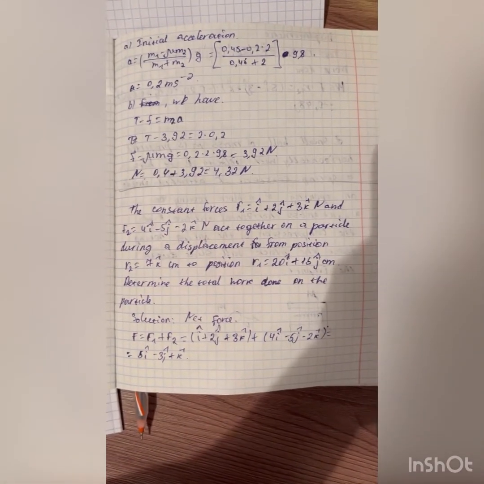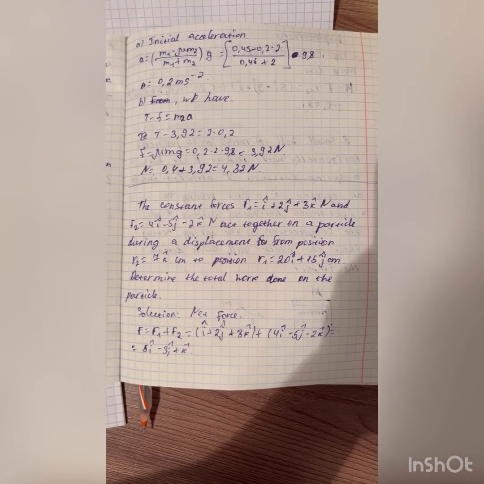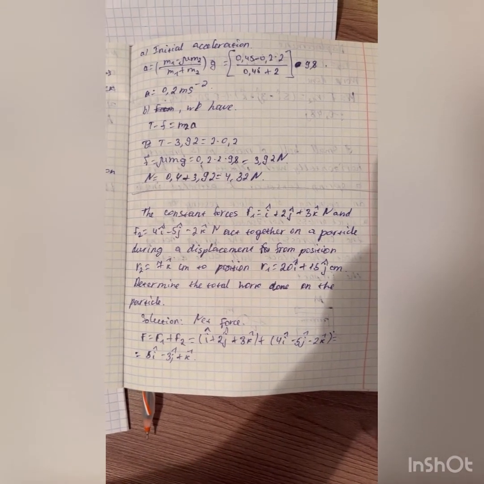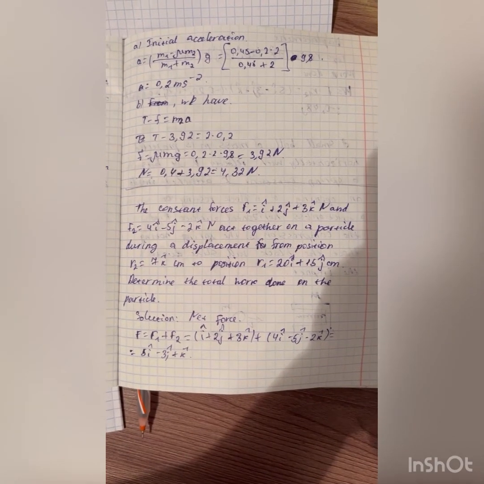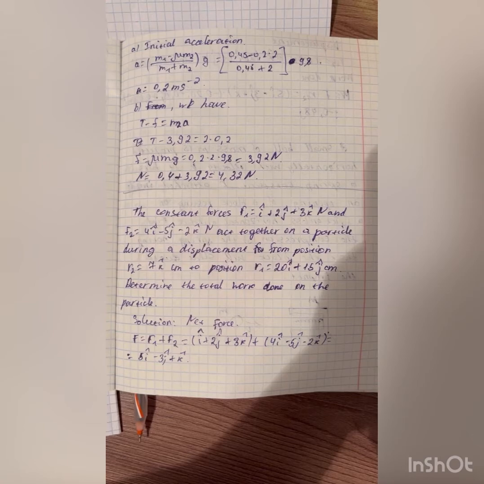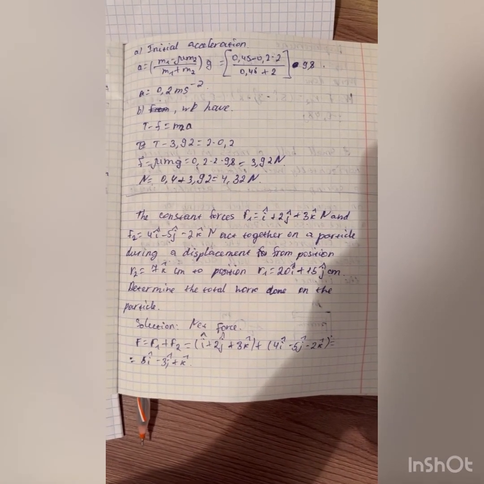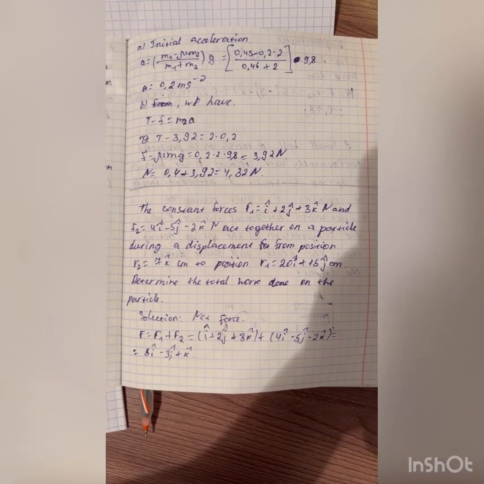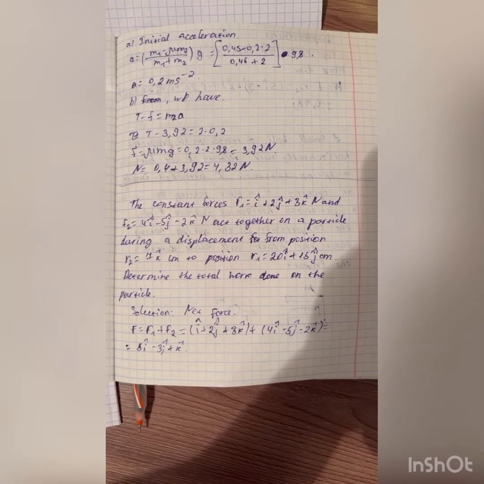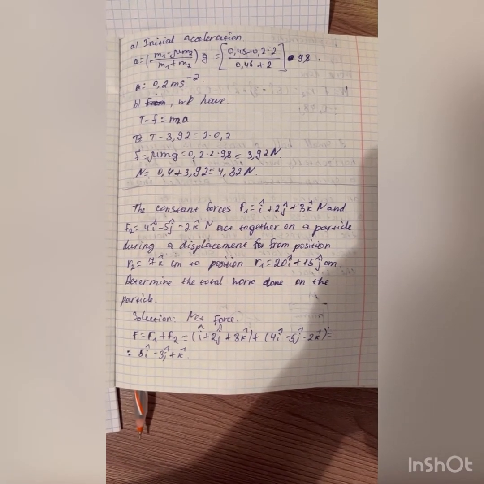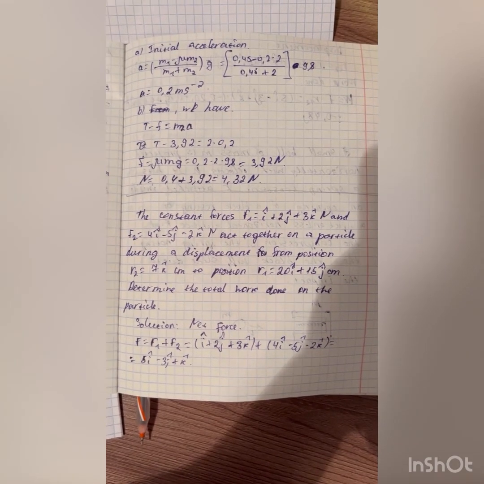Constant forces F1 equal to i plus 2j plus 3k and F2 equal to 4i minus 5j minus 2k act together on a particle during a displacement from position r2 equal to 7k centimeter to position r1 equal to 20i plus 15j centimeter. Determine the total work done on the particle.